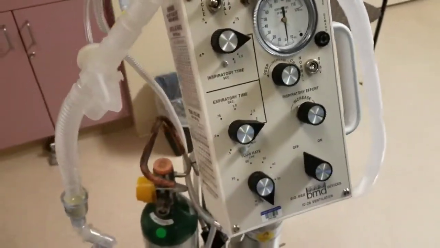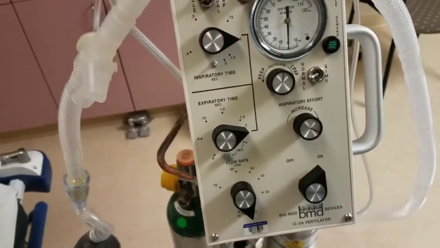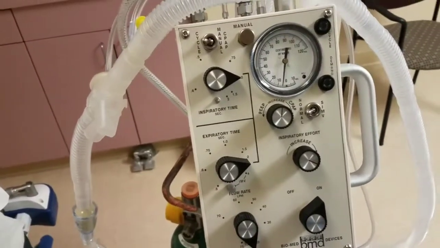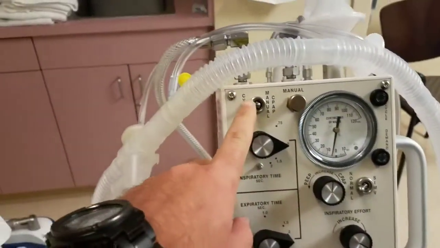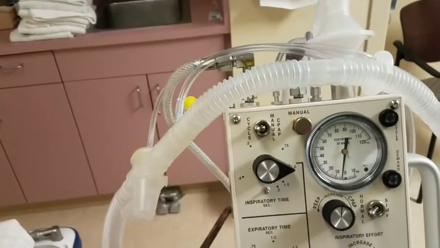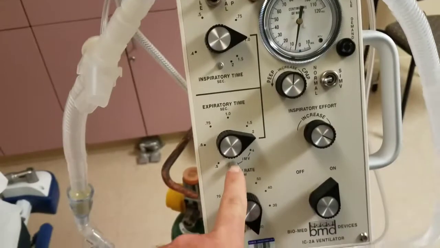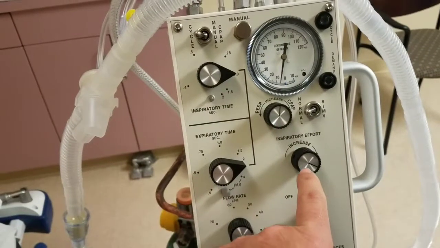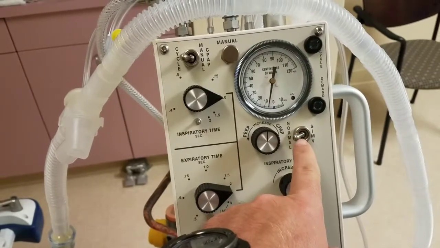Alright, so in order to have it work, we need to turn it on. Okay. Once you turn it on, we need to set it up. Okay, so this should be on cycle. That provides only CPAP. This actually gives volume. Alright, you have I time, you have E time, you have flow rate, you have PEEP, and you have effort to trigger the breath. Okay, usually keep this knob on normal side.